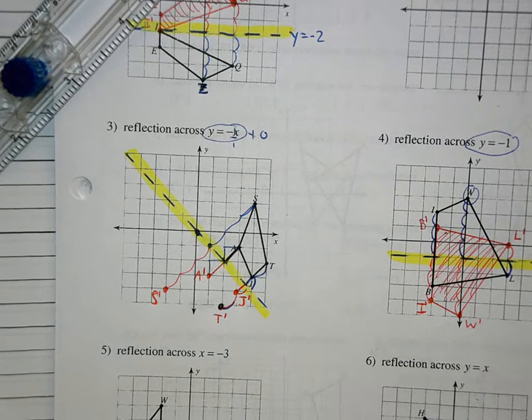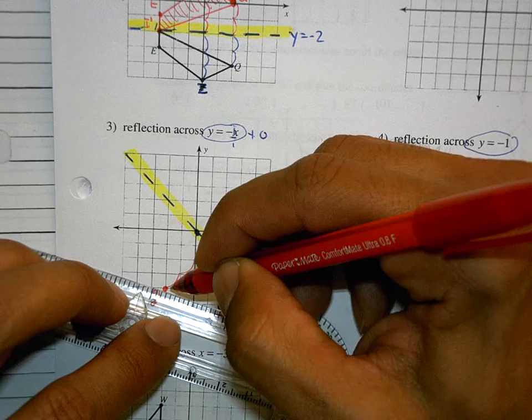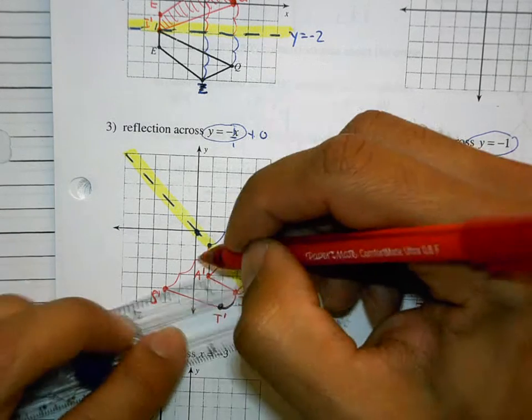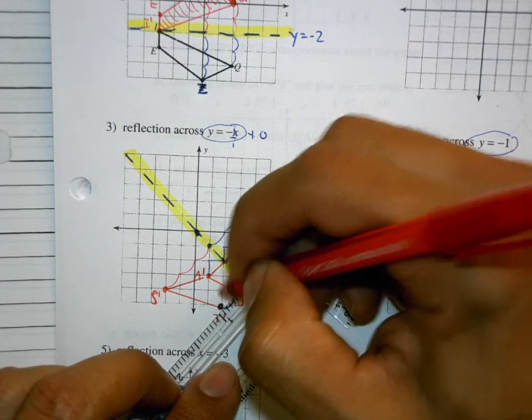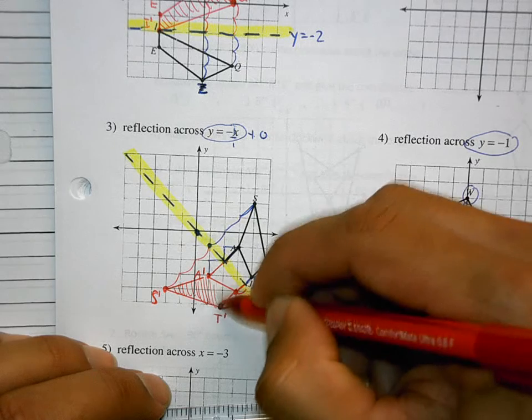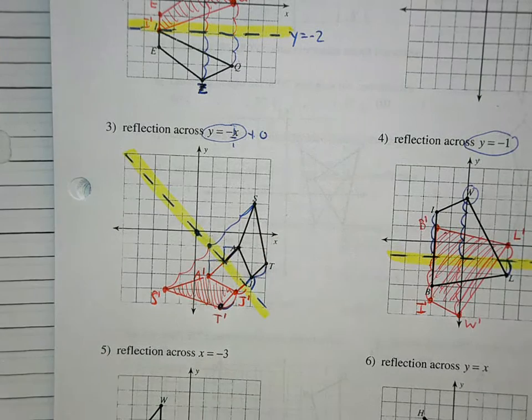Once you have your 4 points, connect your dots. And then we can check and see, does this look like the same shape that we had when we started, only reflected over that line of reflection? Yes, it does.